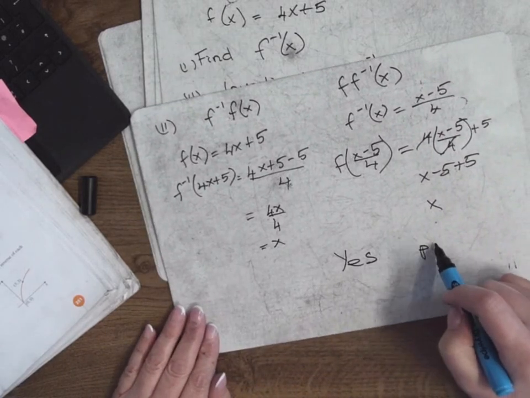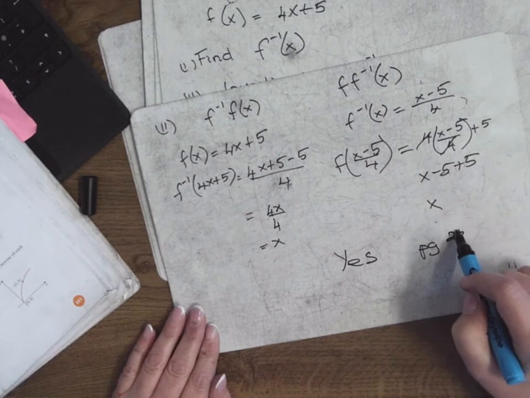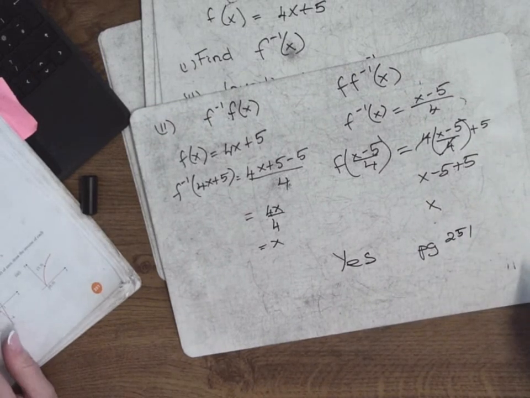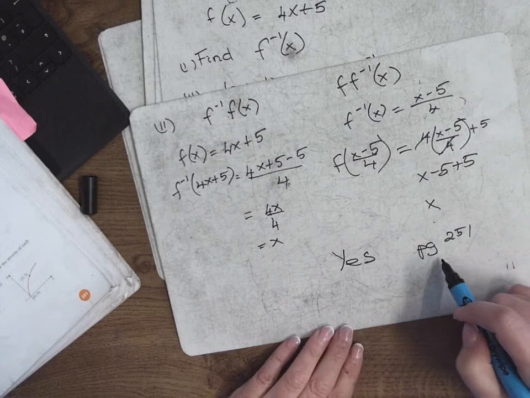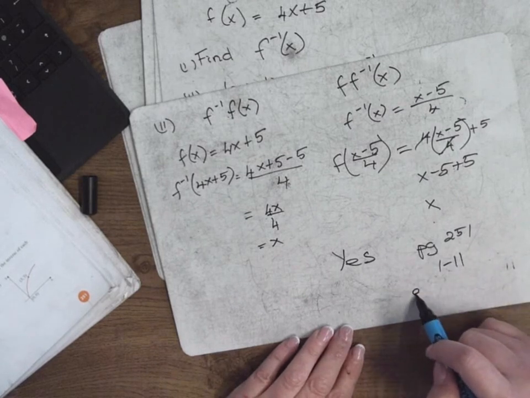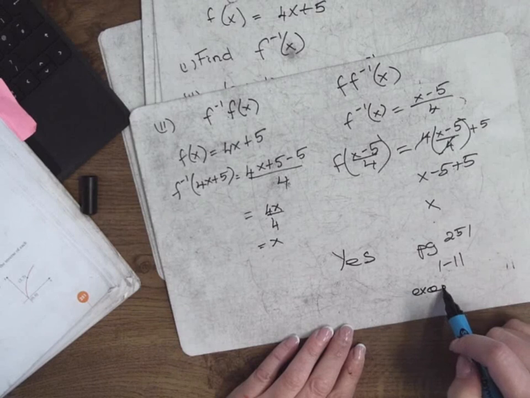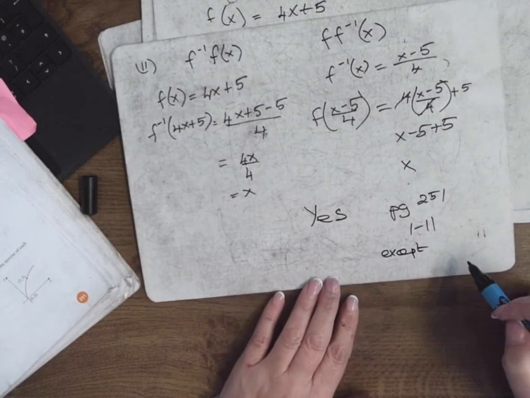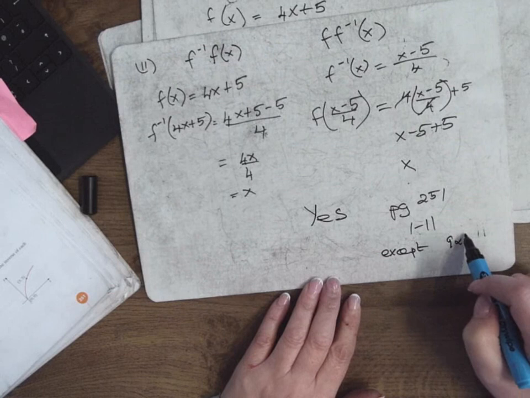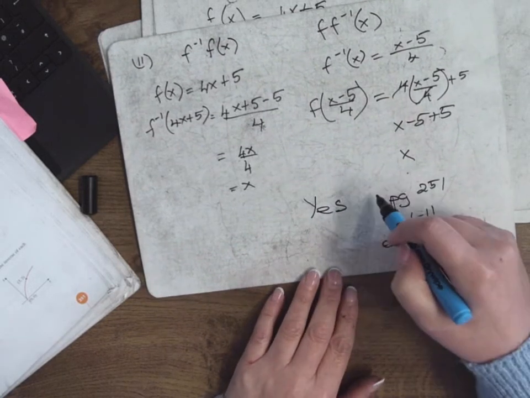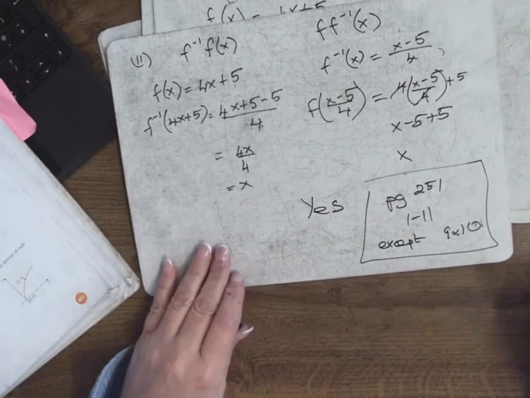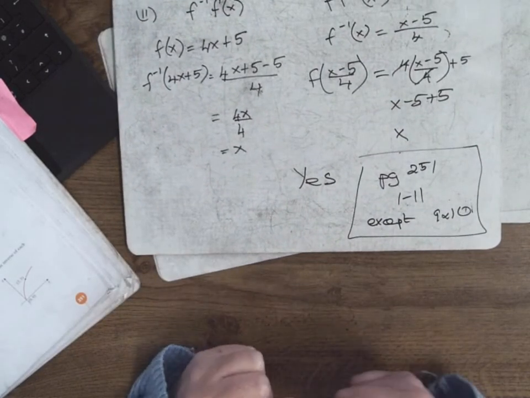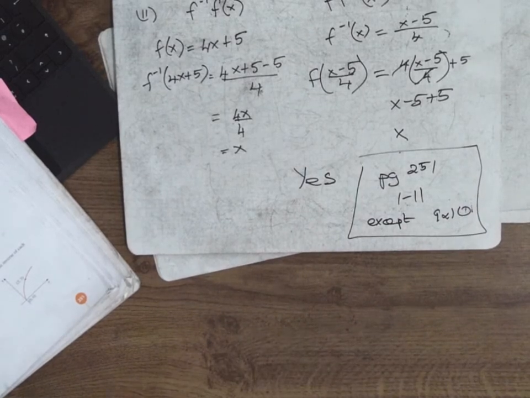Right, so page 251. Let's do 1 to 11, except 9 and 10, because they're the two examples I've just done. So 1 to 11, except 9 and 10, because I just did those as my examples. Okay? Is that right? You want them on the pages? Yeah.